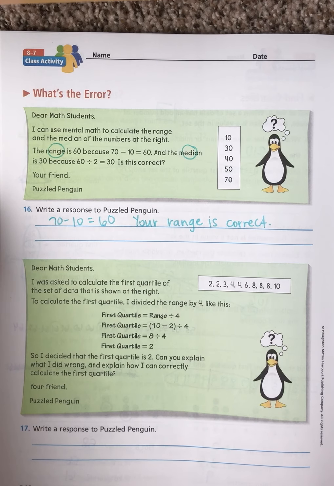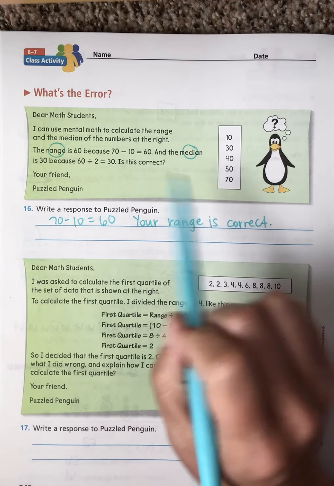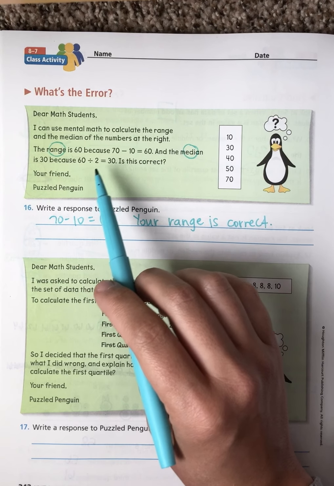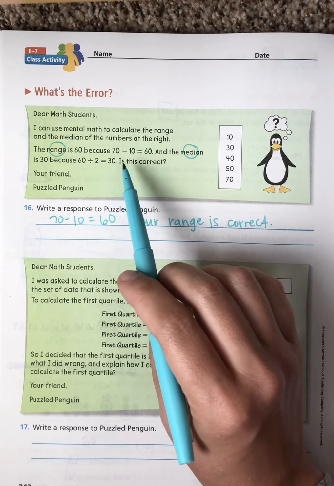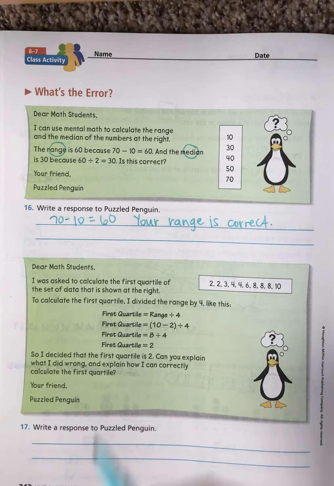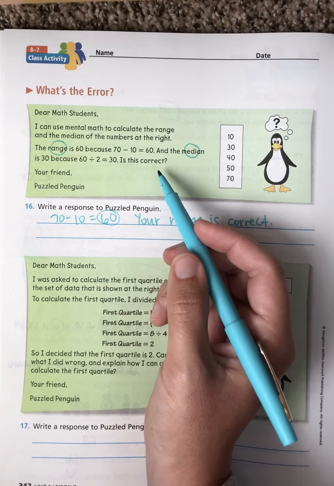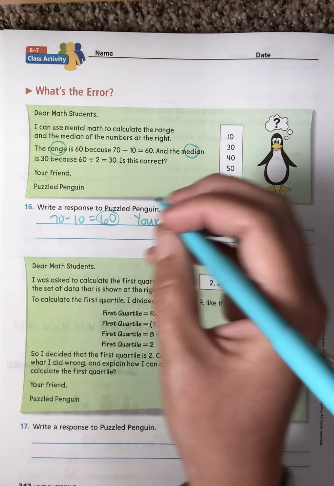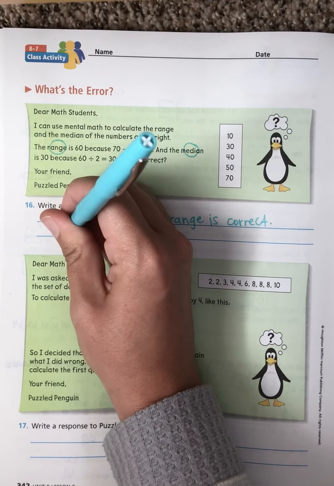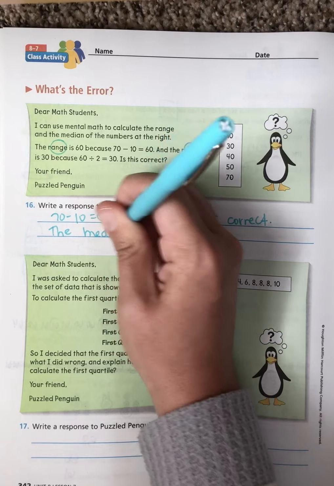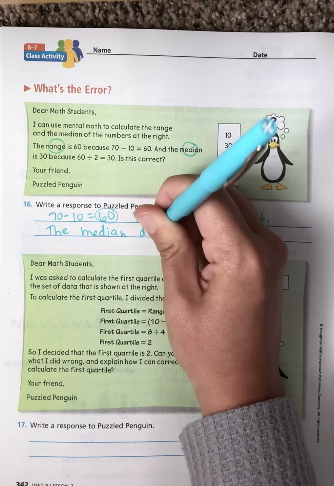Okay, for the second part, the median is 30 because 60 divided by 2 is 30. Is that correct? No, because he took the range of 60 and divided it by 2. That is not how you determine the median. So the median does not come from the range.